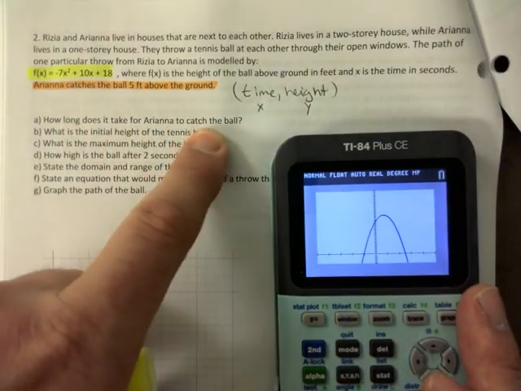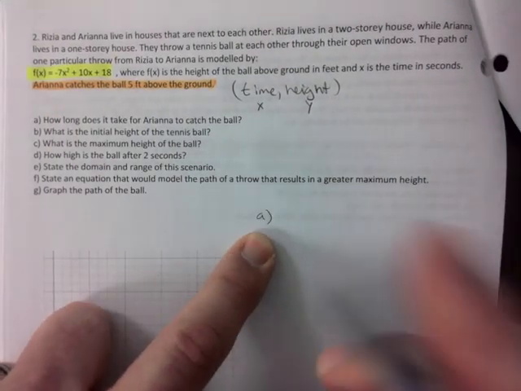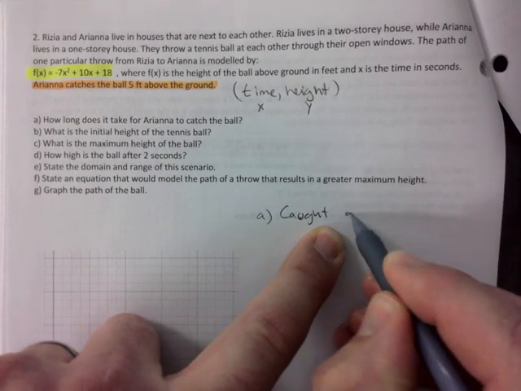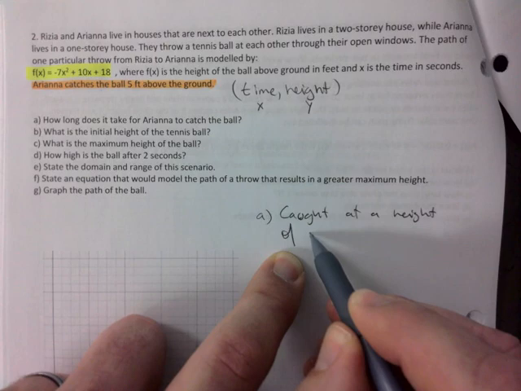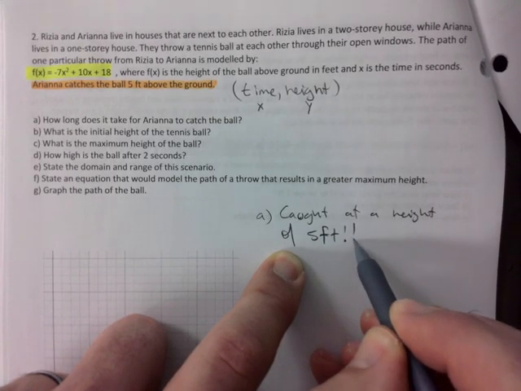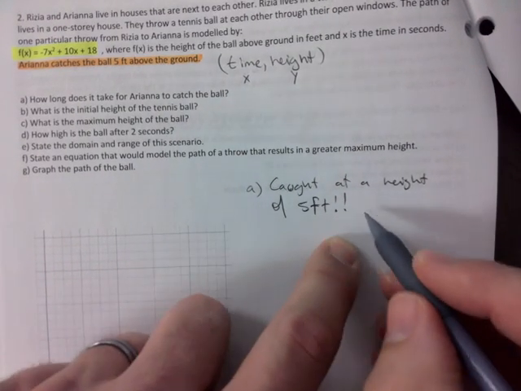How long does it take for Ariana to catch the ball? Let's do that here. Caught at a height of 5 feet, right? So let's make a note of that. Not the ground. Does not hit the ground.